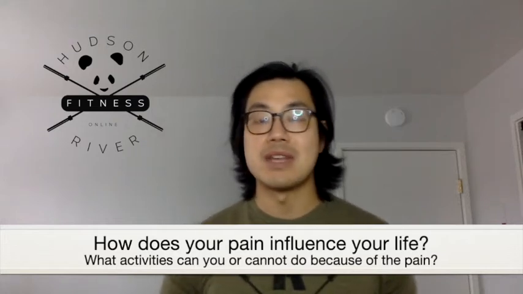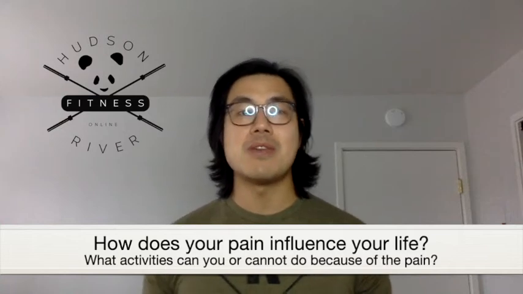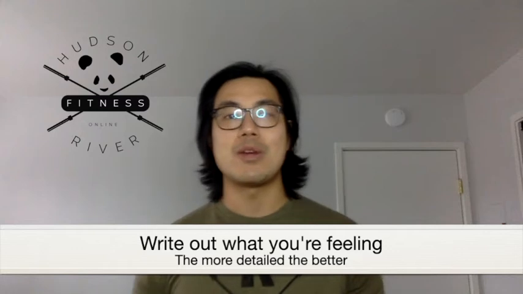Is it worse with movement? Is it better with movement? What positions make you feel better or worse? Now, it's going to be important that you write out everything you're feeling, and we are going to use this for later in the process when it comes to identifying the best stretches and exercises for you. The next part is screening for red flags.